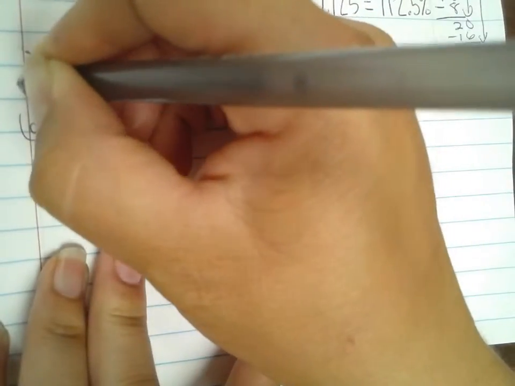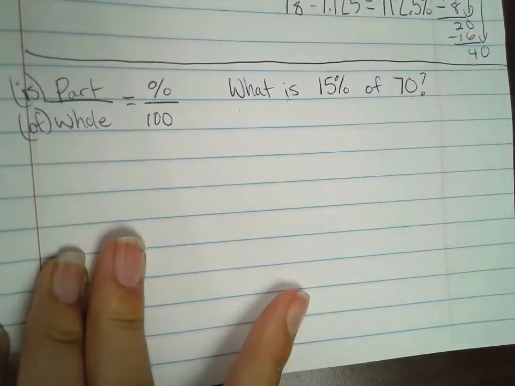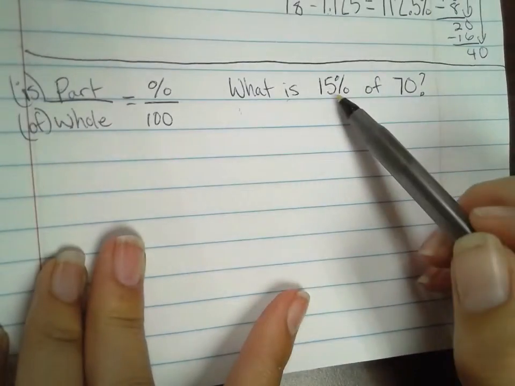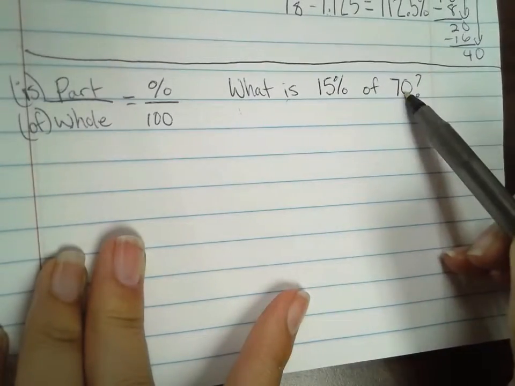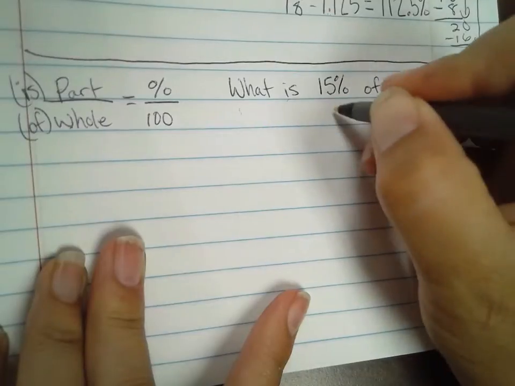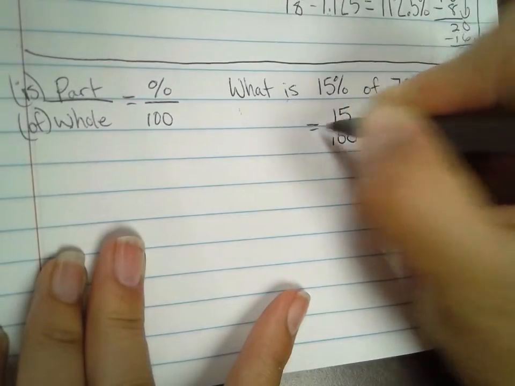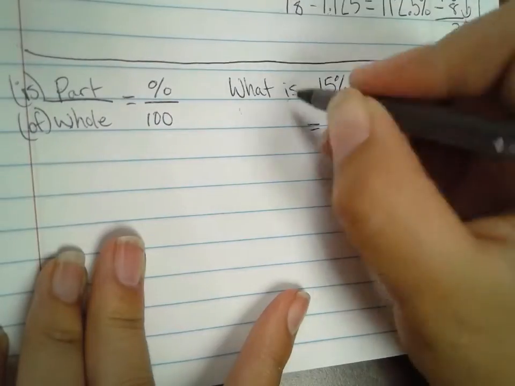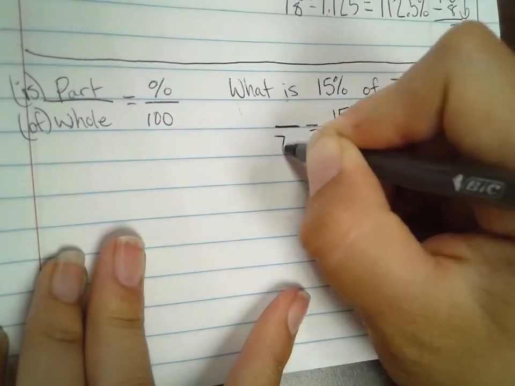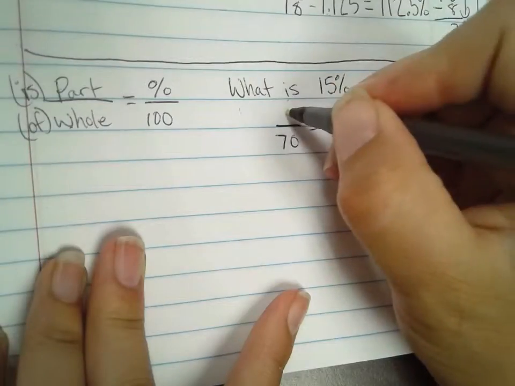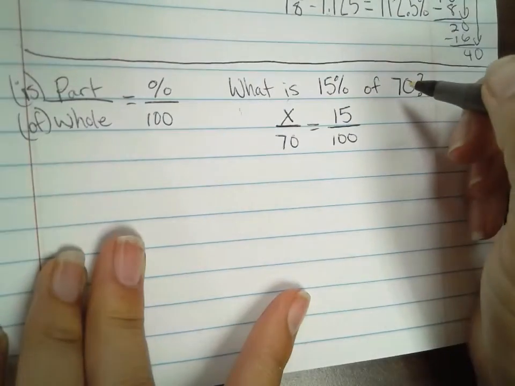Is your clue word for part. So what is 15% of 70? I know the percent, and it's always over 100. 70 is the whole. I'm trying to figure out the part that is 15%. So I'm going to call it X.